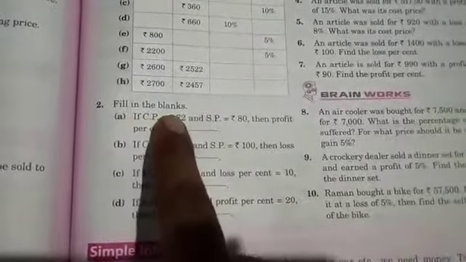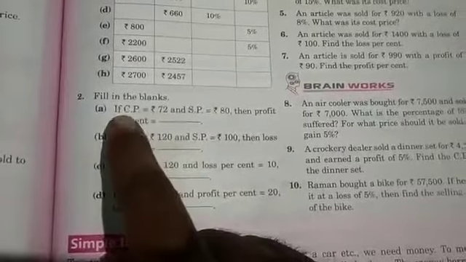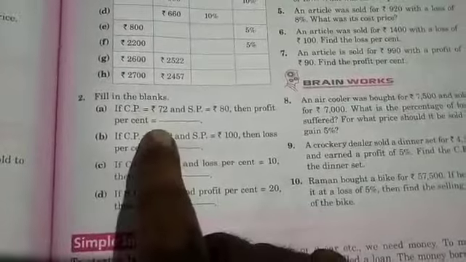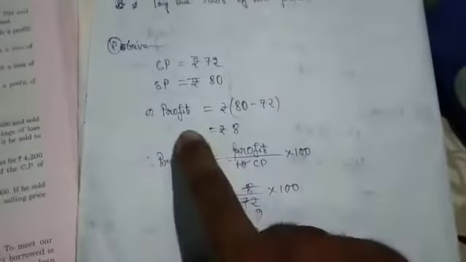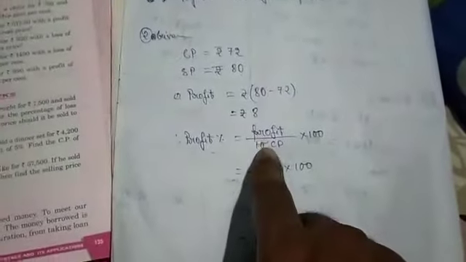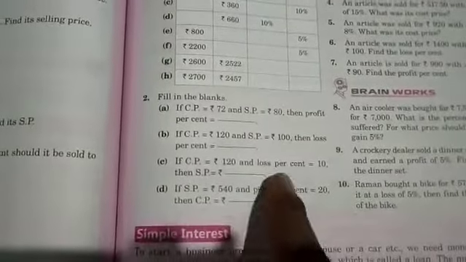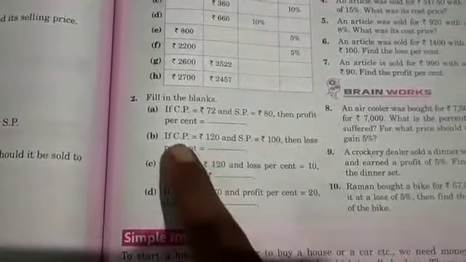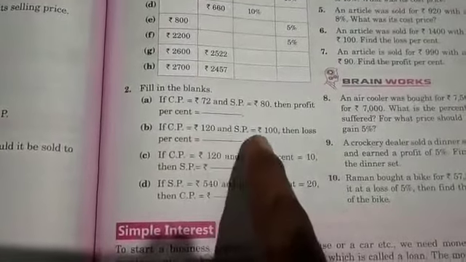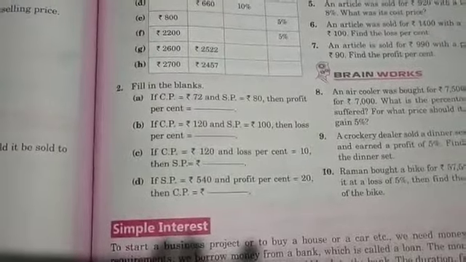Now fill in the blanks. They have given some of the values, and you have to find out the profit percent. Here cost price is given as 72, selling price is rupees 80. Then you have to find out the profit percentage. So you have to find out the profit and use the formula here. Put the values and you will get the profit percentage. Exactly the formulas that we have learned, those 4 formulas, you have to put the values in. If cost price is rupees 120 and selling price is 100, then you have to find out the loss percent. So you have to use the values for loss percent.